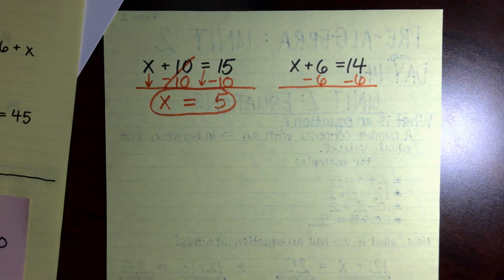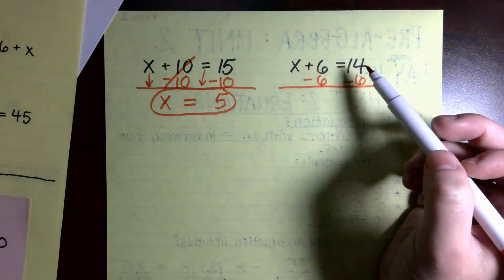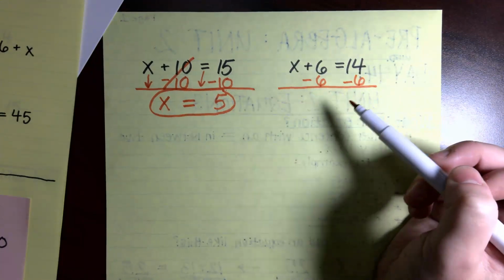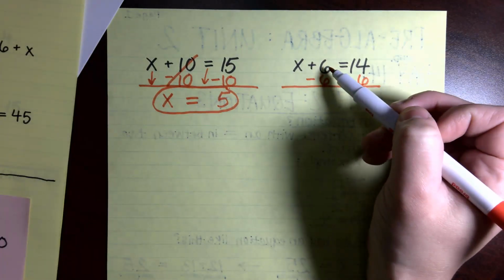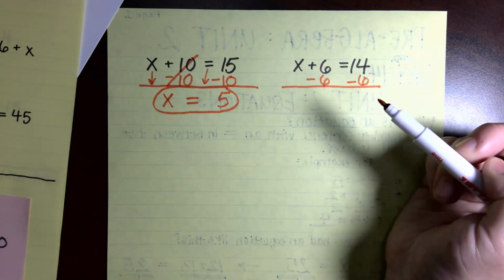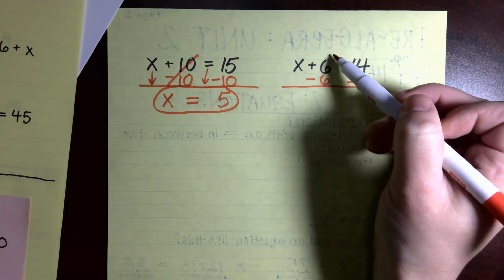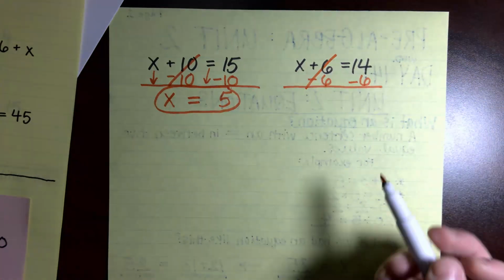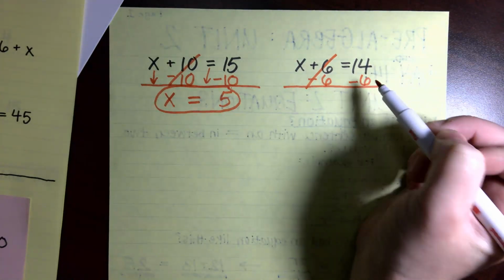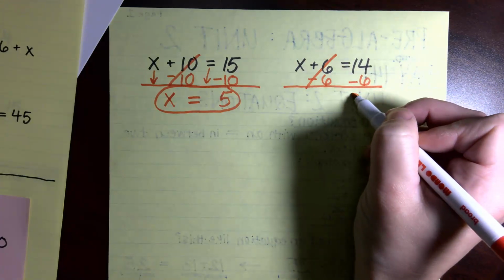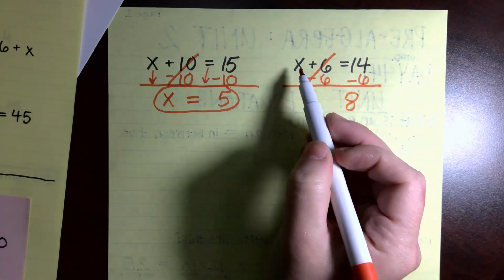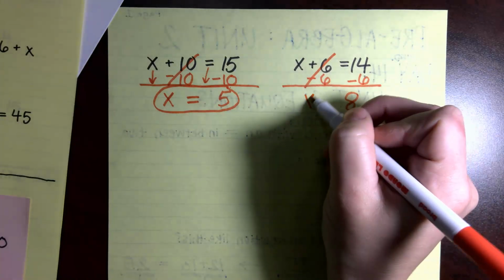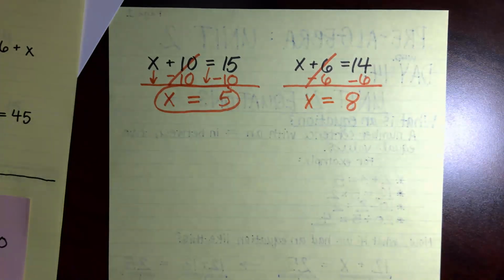When we solve these equations, I want you guys to get in the habit of writing it exactly like this, same setup. So what's going to happen with my plus 6 and my minus 6? They're going to cancel out, so I can cross them off. Now what's 14 minus 6? 8. And all I have left to do is bring down my x equals 8.